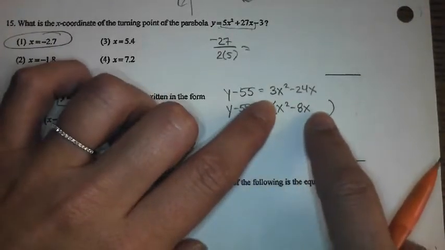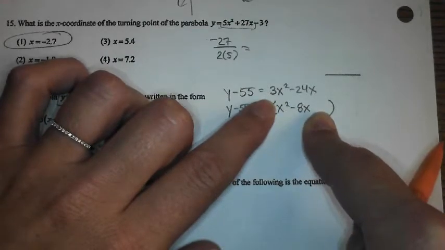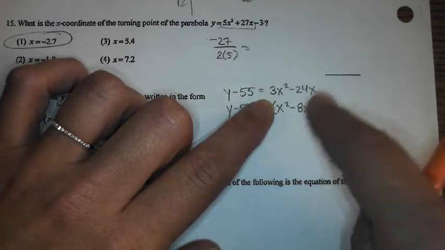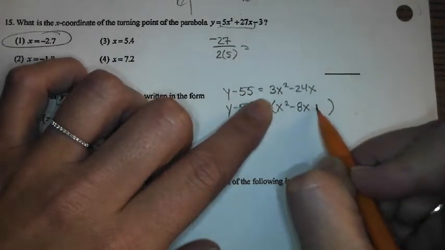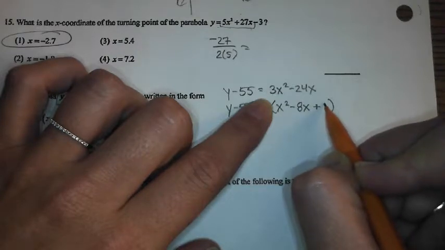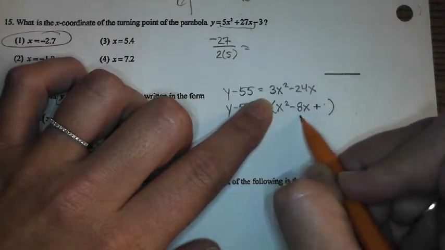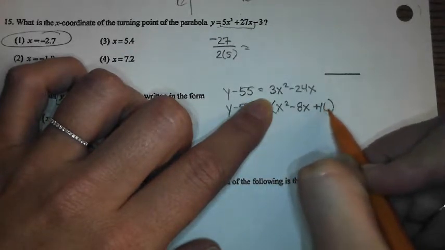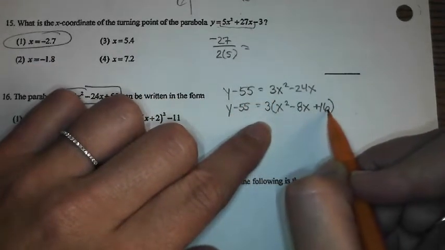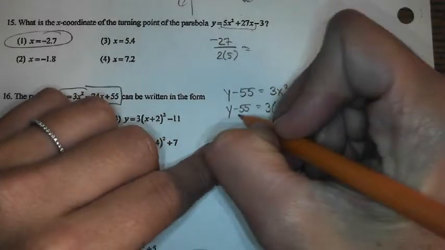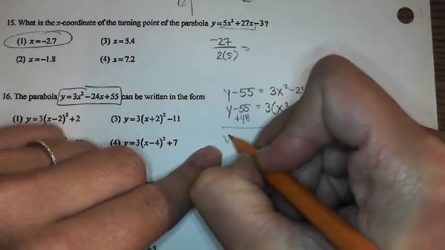Then I figure out what magic number I'm going to add in there to complete the square. Grace, what is it? What do I add right in here to complete the square? What's half of b squared? What's half of b here? Negative 4. Negative 4 squared is 16. I added 16 in a set of parentheses that was being multiplied by 3, so I really added 48 to the right. So I need to add 48 to the left.